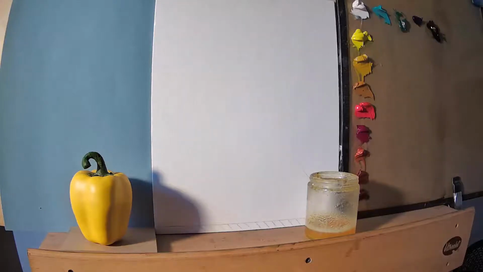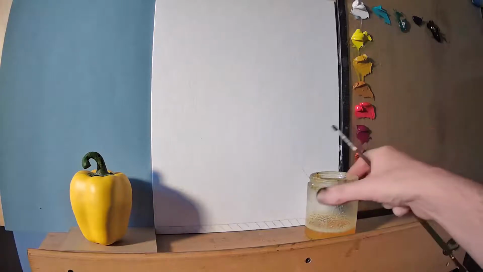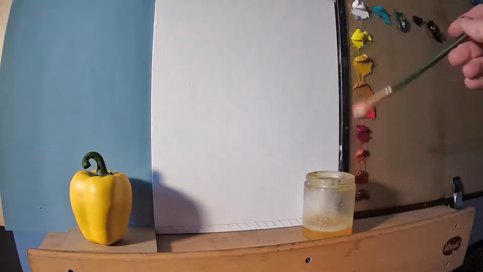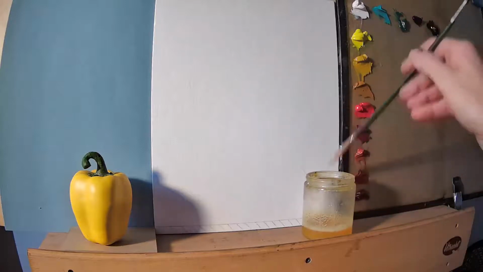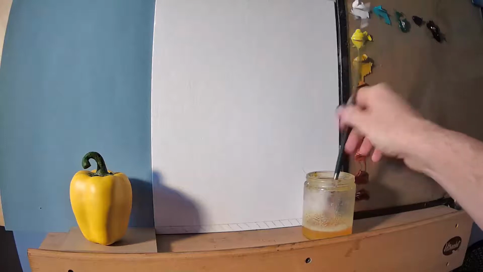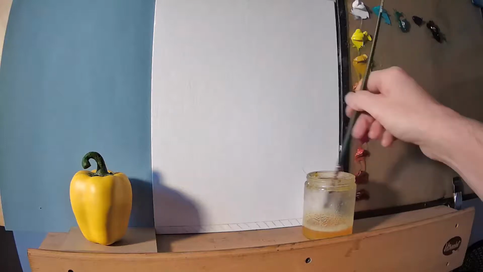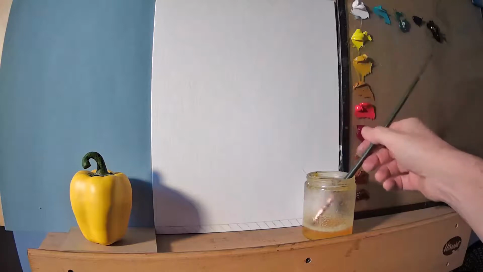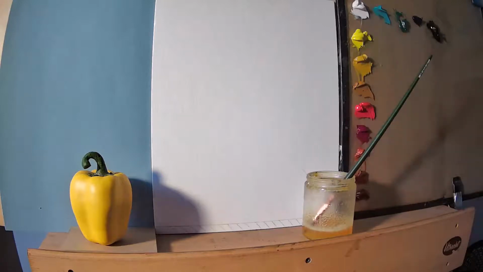The first thing I want to talk about is, people may have noticed that when I mix the paints, I thin the paint with something called oil painting medium, or this mixture here, or this liquid here. I don't just thin my paint with mineral spirits. You can do that, and some artists just do that.